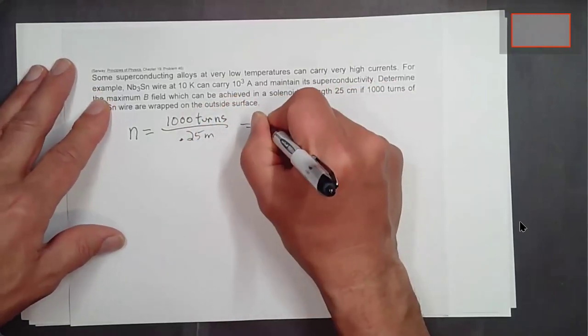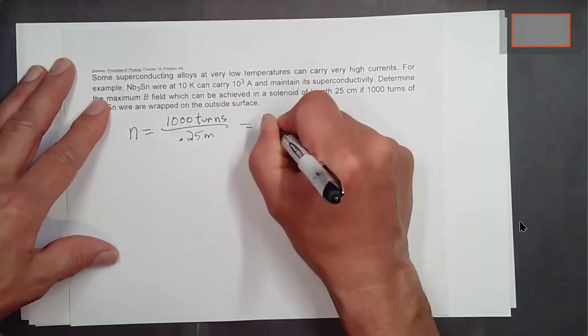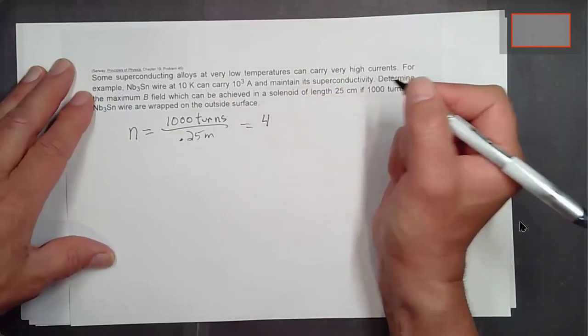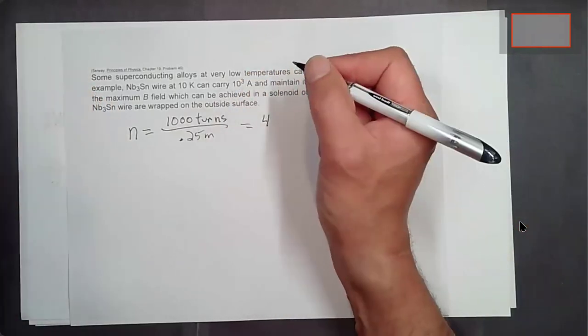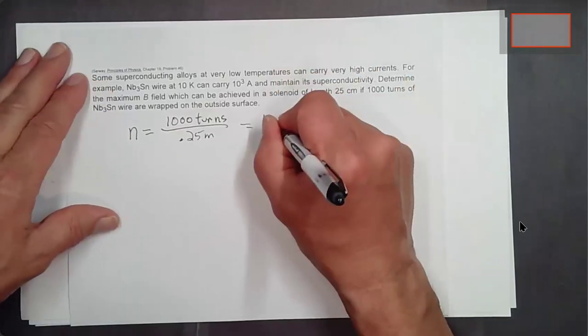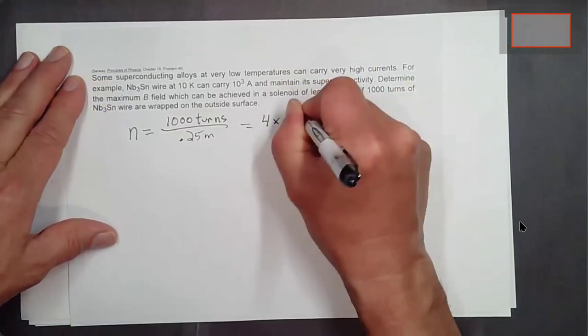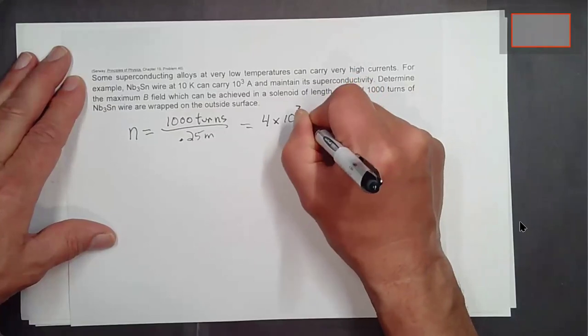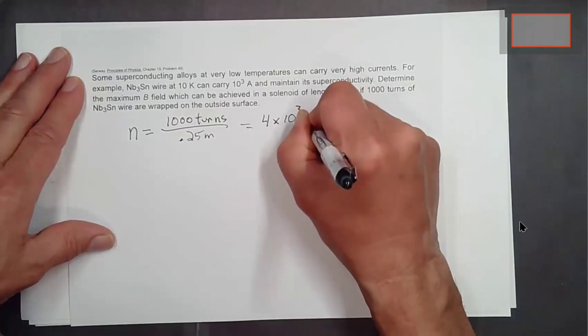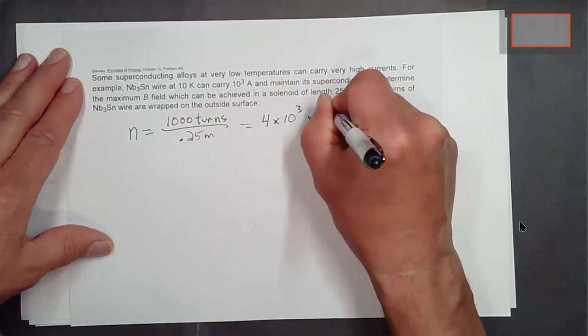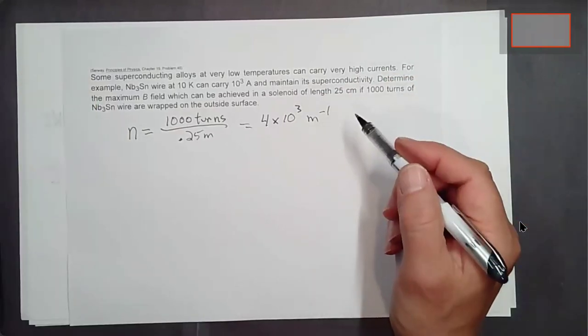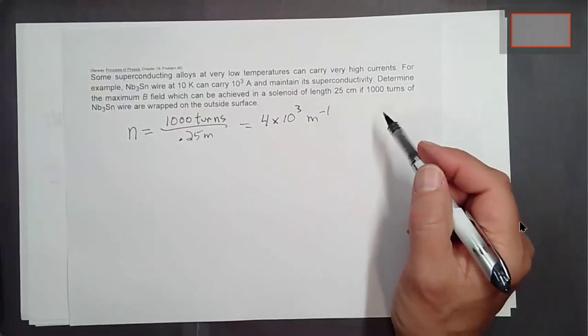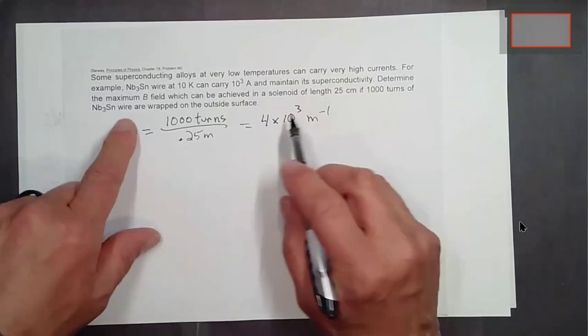We've not got much in the way of significant figures. Anyway, 4 times 10 to the third turns per meter, and the actual units on those turns per meter are just meters to the -1. So that's what we have there.